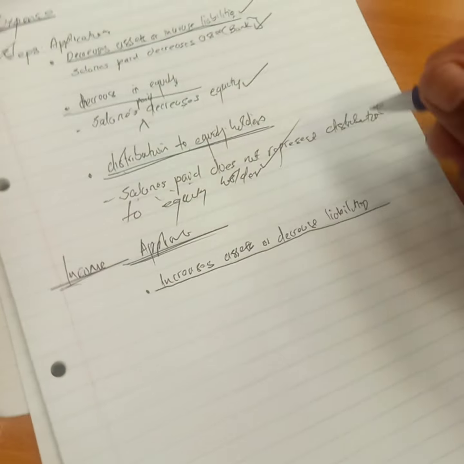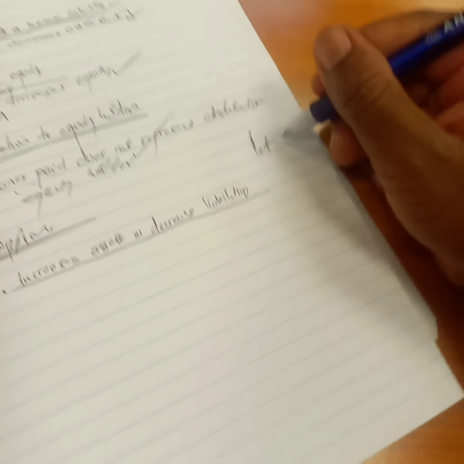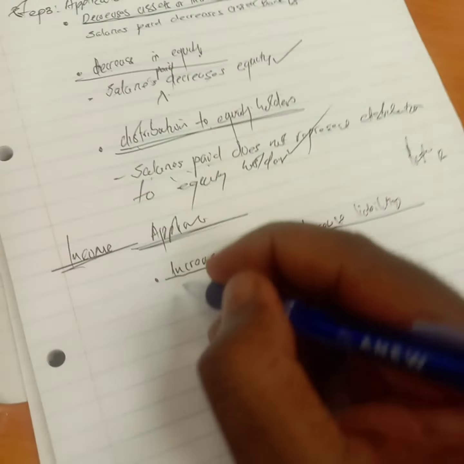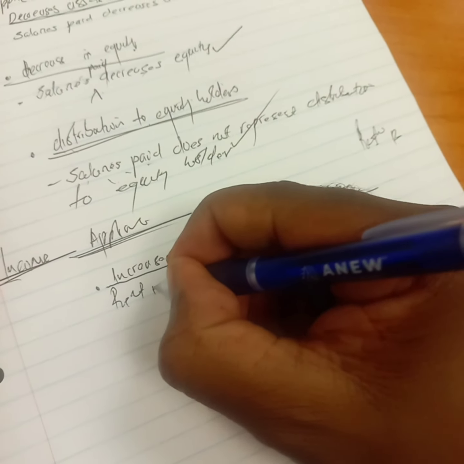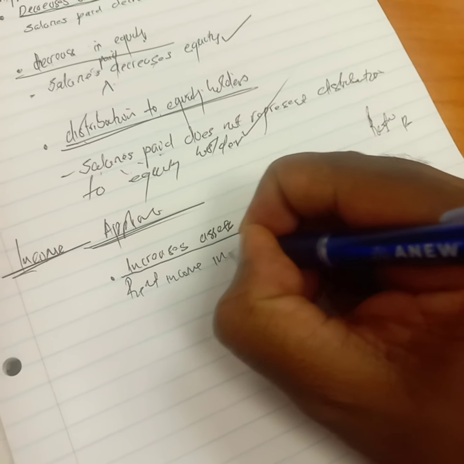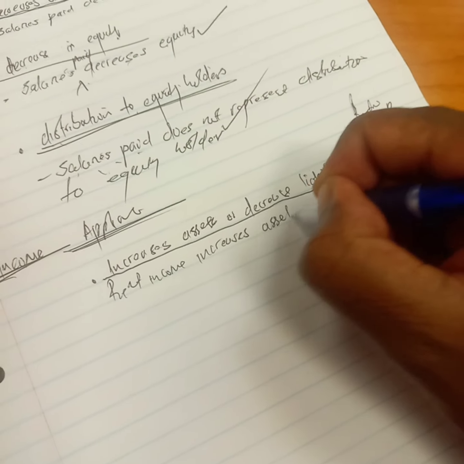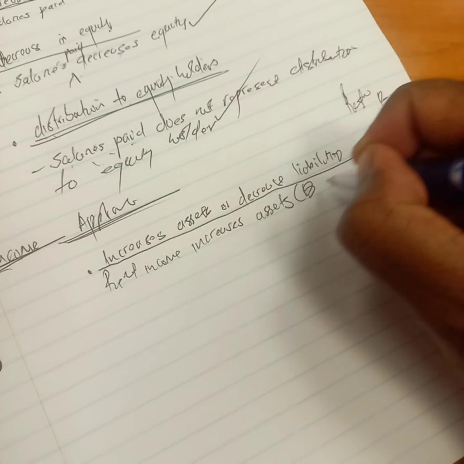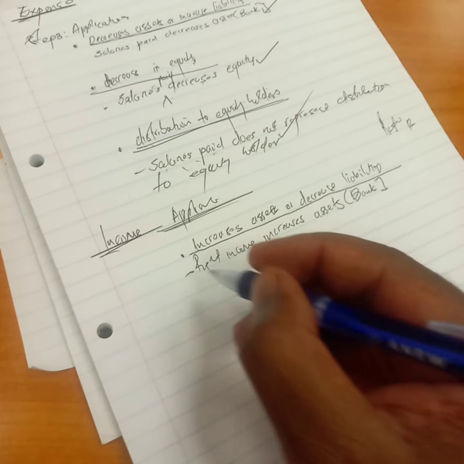We find it there. For an example, let's say we receive rent from the tenant. So that means the bank increases. So you're gonna say rent income increases assets. How does it increase the assets? Through the bank, because we have received the money. So that's what you write there.